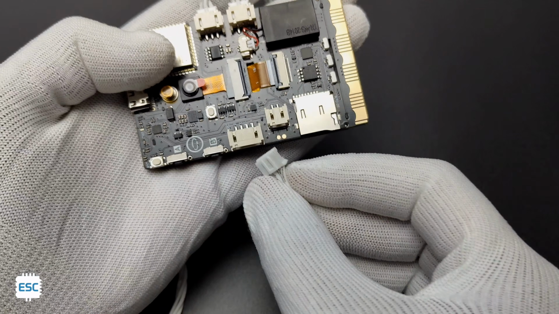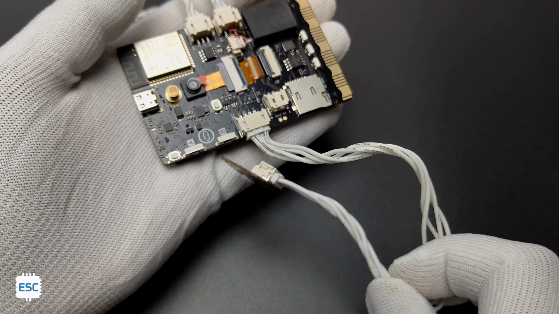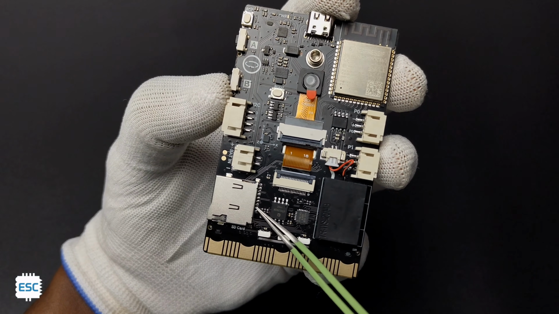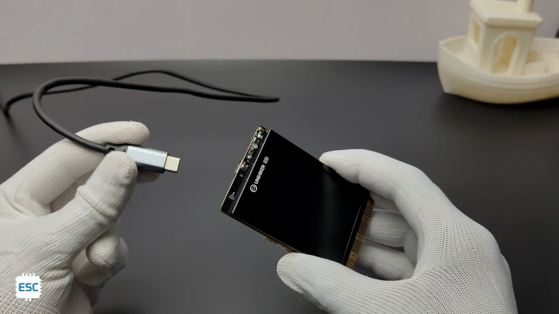In this 4-pin connector, we can attach any I2C modules or sensors. Additionally, the board has SD card support and a 2-watt inbuilt speaker. And the good thing is all these things are user programmable. That's all about the hardware details.